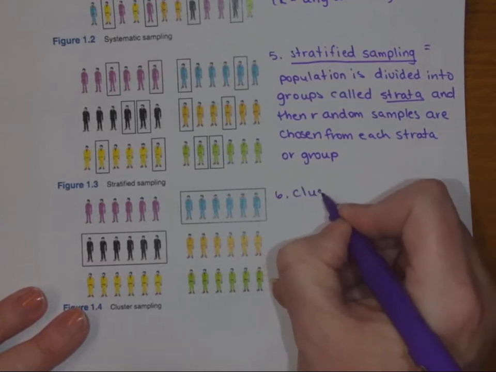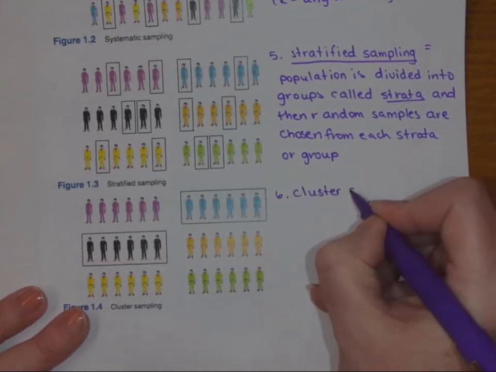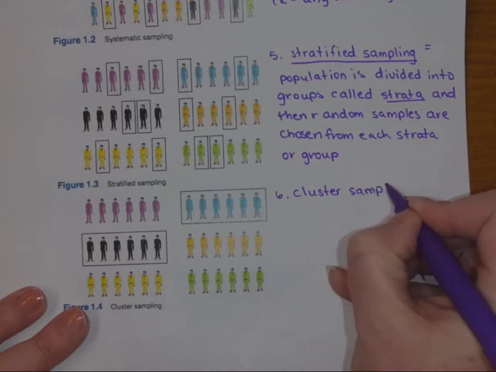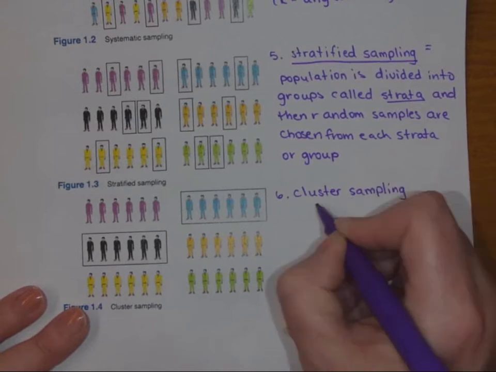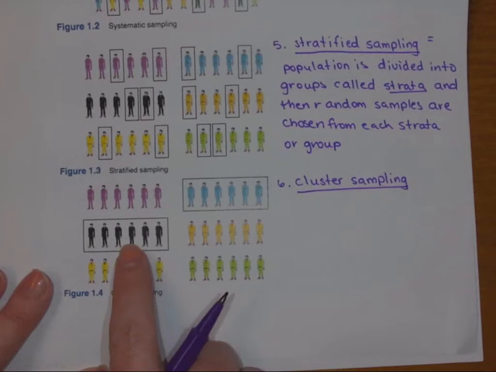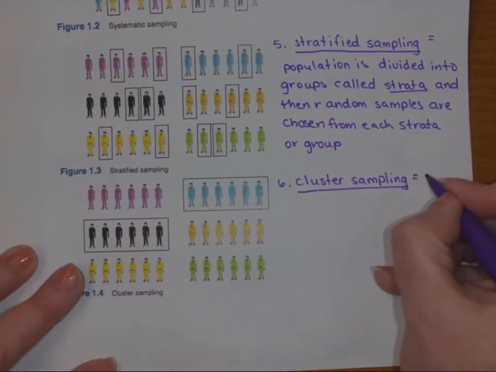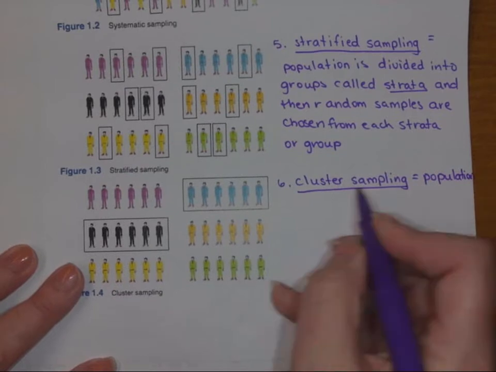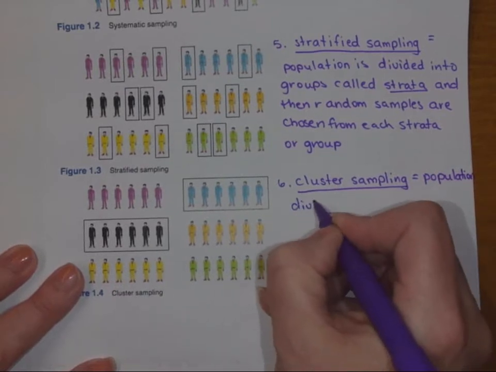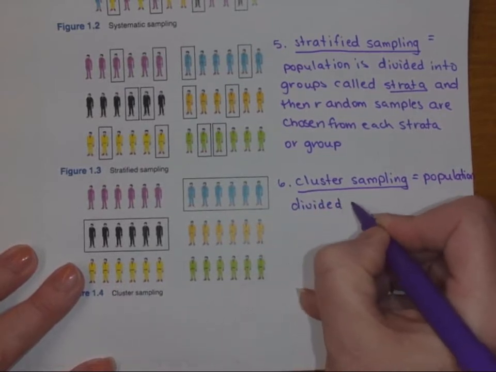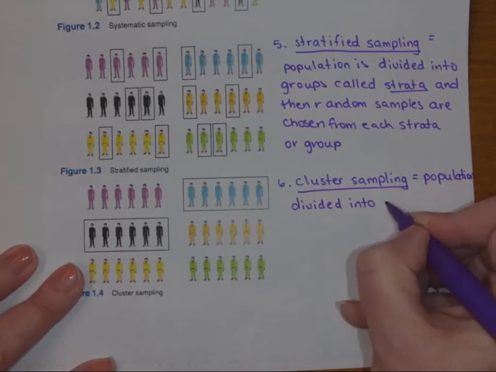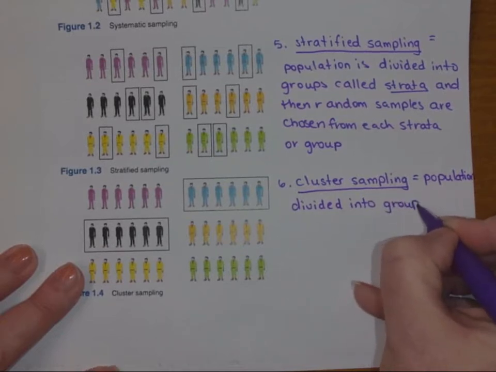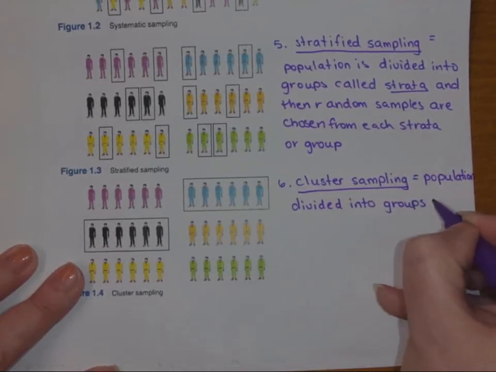And then notice that in the last one, the people are still grouped by the color of their jackets, or the color of their suits. But notice full groups are being chosen. So this is where you have populations divided into groups again, but the groups in this type of method are called clusters. Notice it's called cluster sampling.